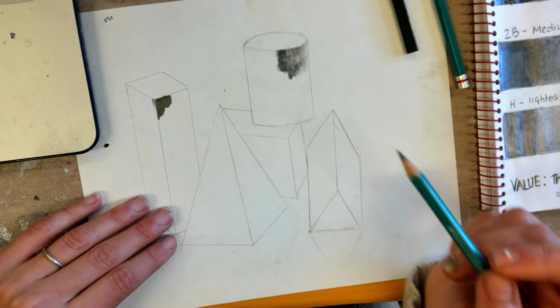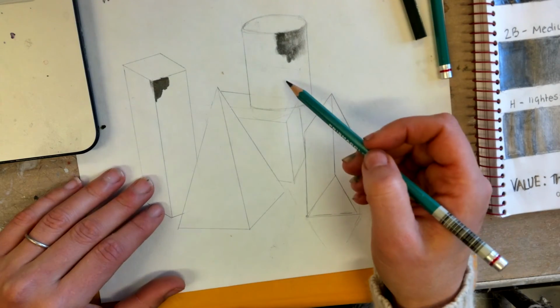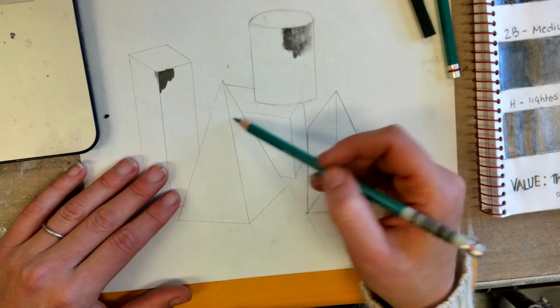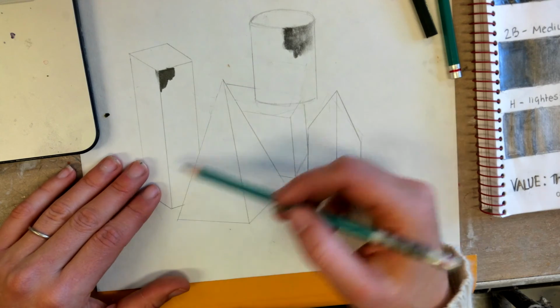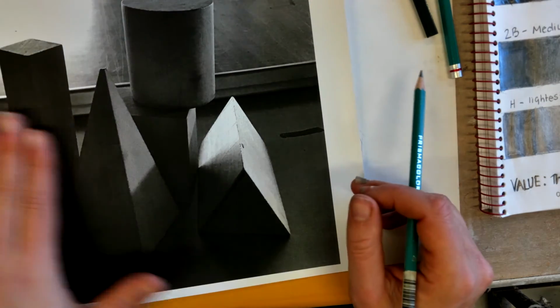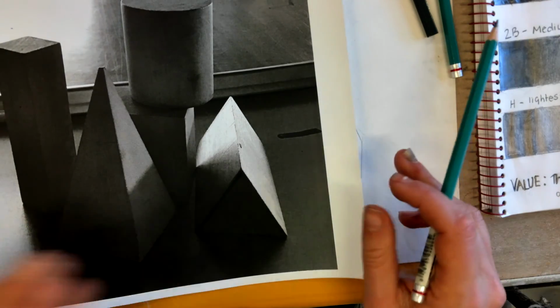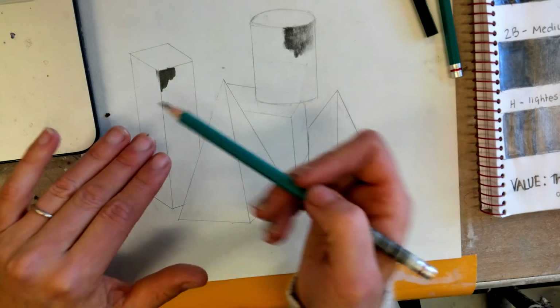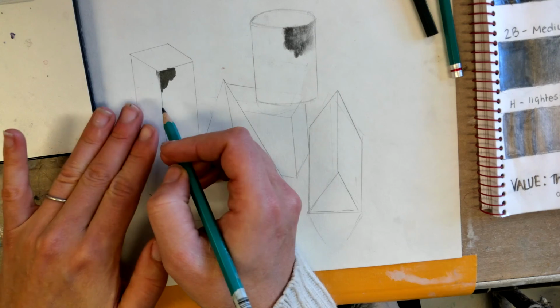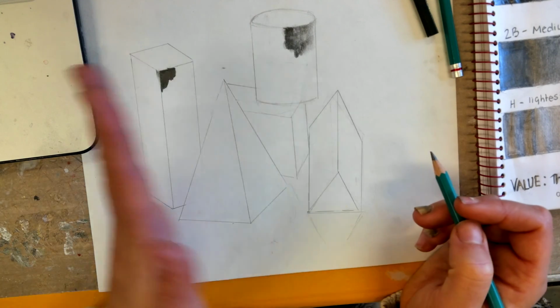This is going to take a fairly long time, at least 2 class periods. Right? If you are finishing up in 1 class period, it's because you're rushing, you're going too fast, and you're not carefully looking at your values. So take your time, look at what you're doing, and remember, you're starting with the left-hand side if you're right-handed, the right-hand side if you're left-handed.